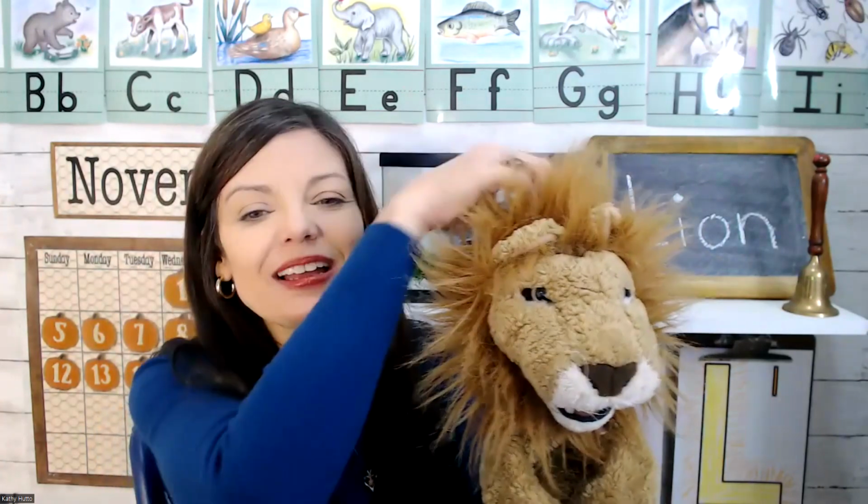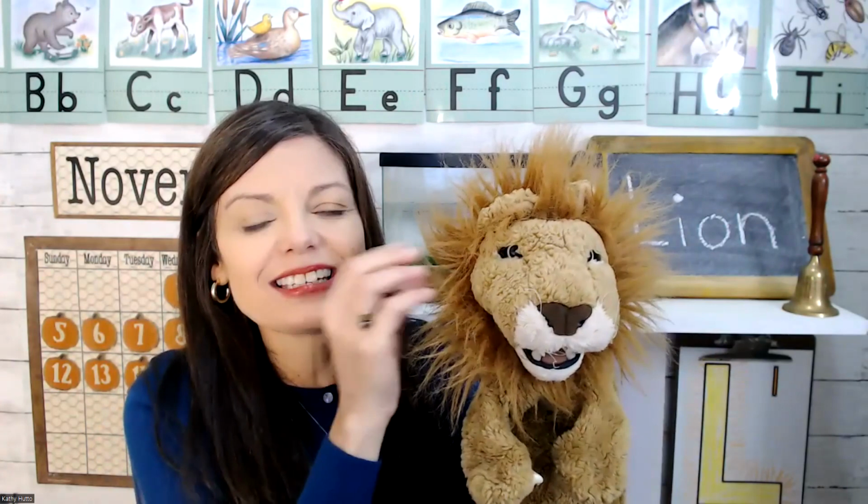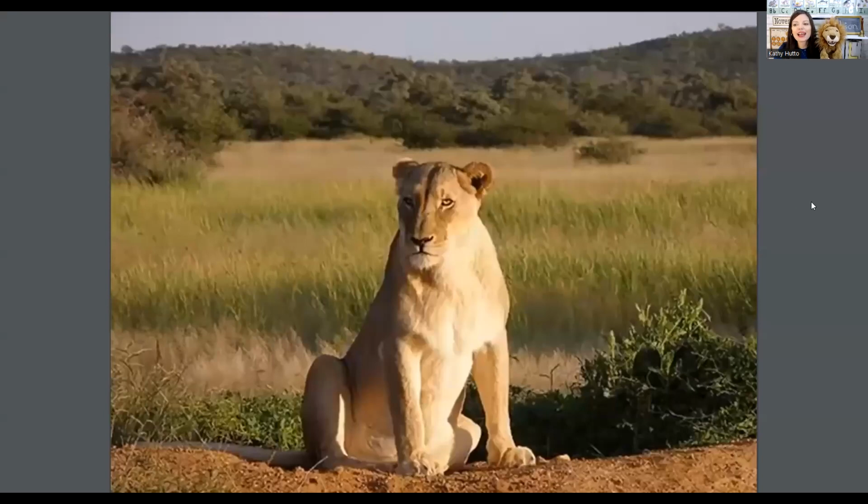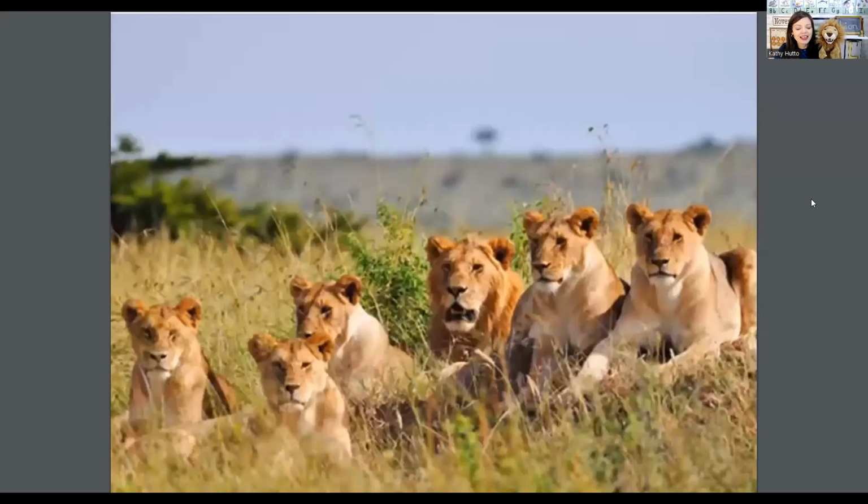Is this lion a boy or a girl? It's a boy lion. A boy lion has hair all around his head called a mane. A boy lion is called a lion, and a girl lion is called a lioness. Lions are big cats, basically. They're from the cat family, and they like to live in groups. Lions are the only known type of cat that live in groups.